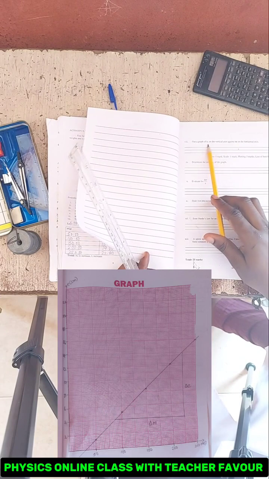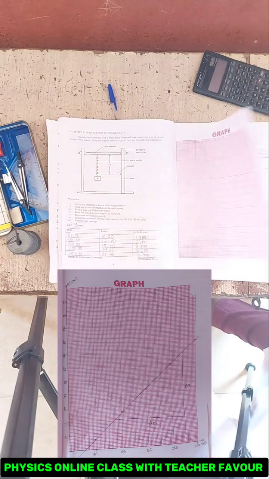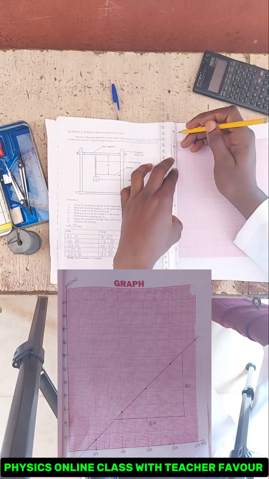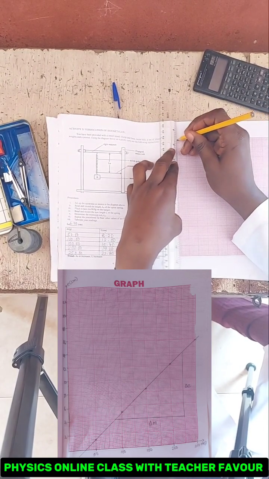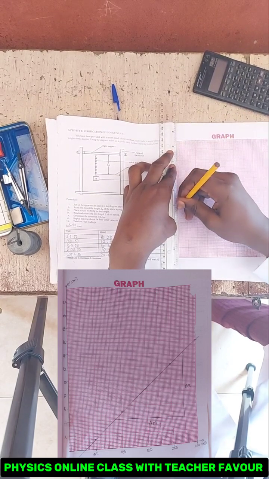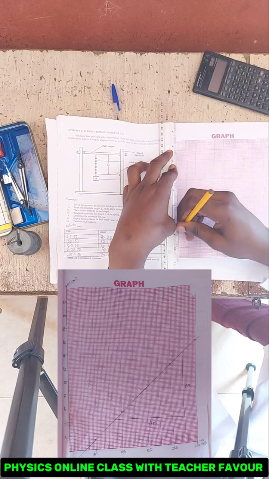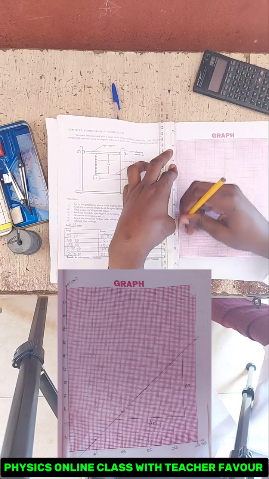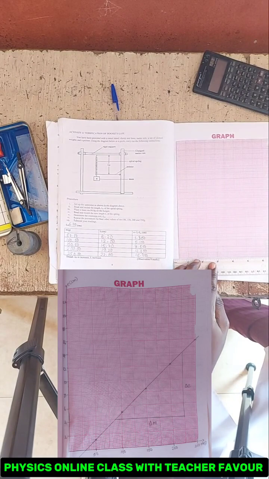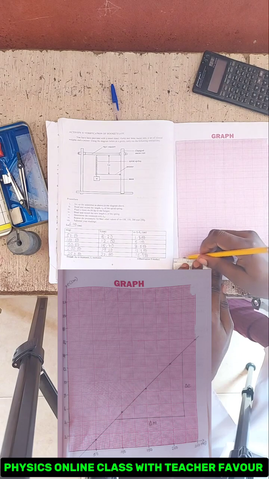Plot a graph of E on the vertical axis and M on the horizontal axis. So we draw the 2 axes. This is my vertical axis, while this is my horizontal axis.